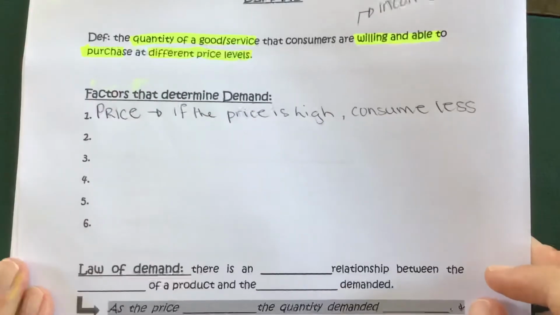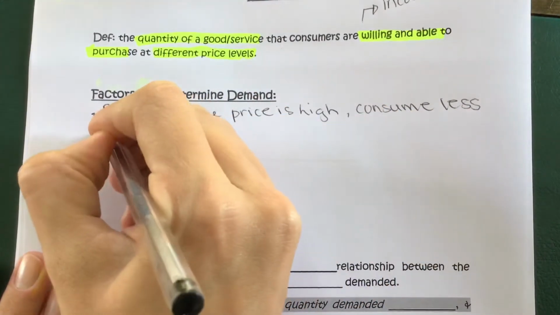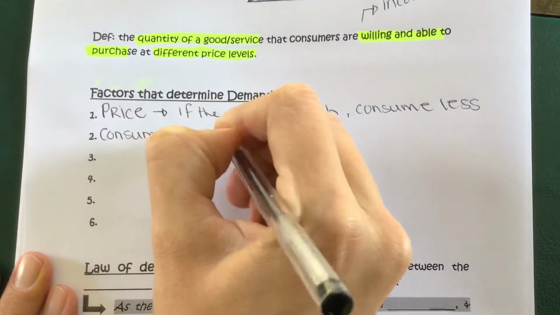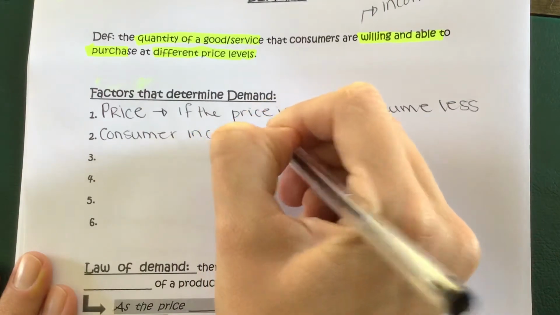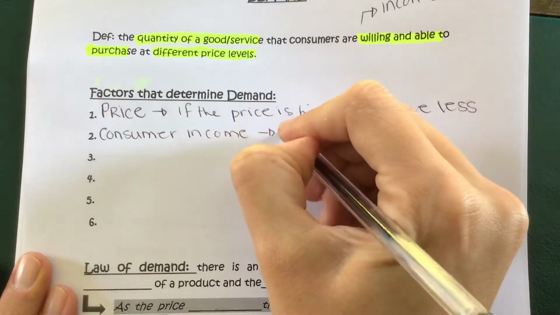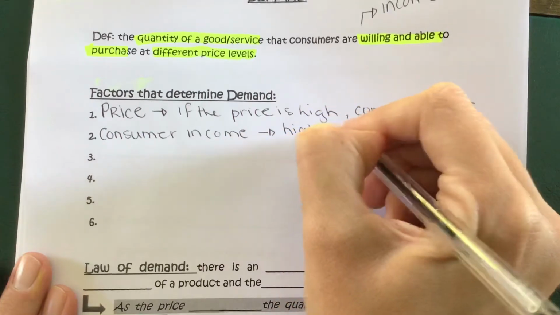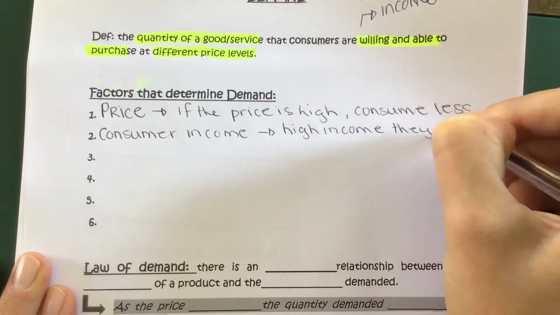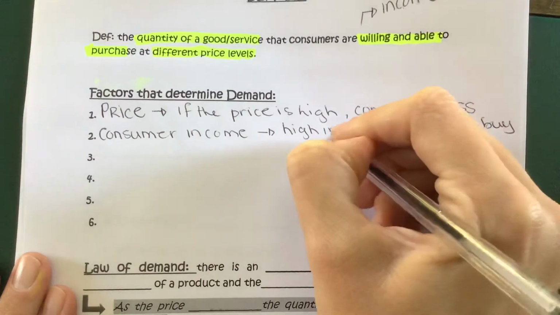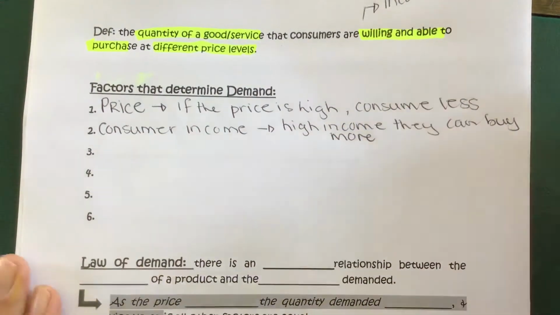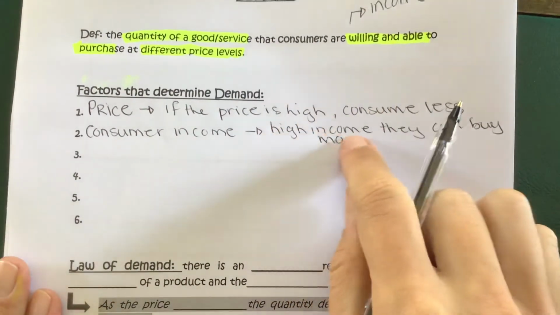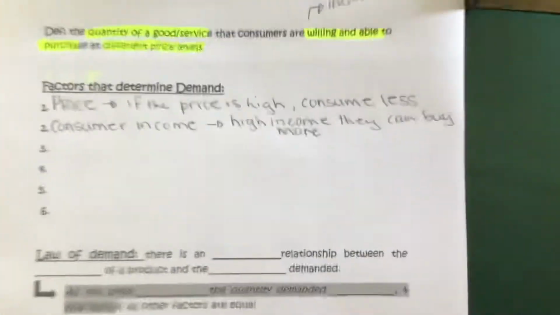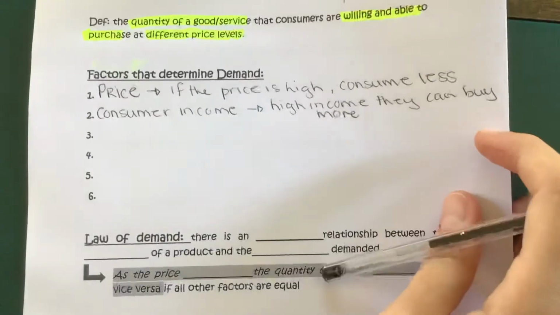Then the next factor is consumer income, so how much income we have. We know that if someone has a high income, they can buy more. And vice versa, if someone has a low income, then they can buy less. They'll buy much less.